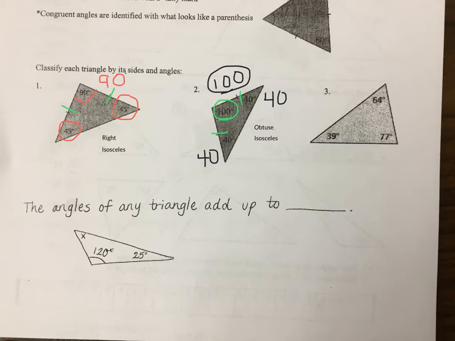All right, number 3 has 3 different angle measures. So I see 64, 39, and 77. All of those angles are less than 90 degrees. So that's going to make this triangle acute.